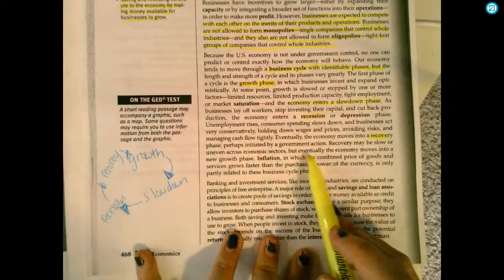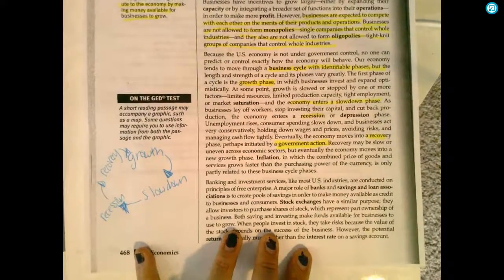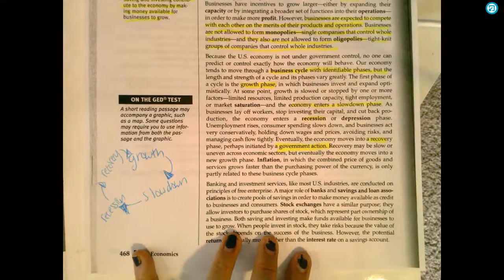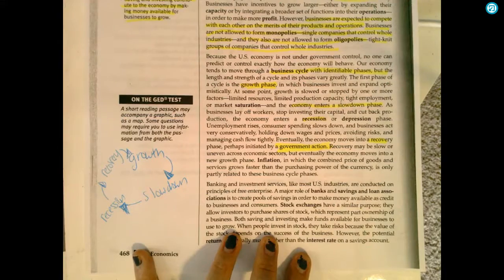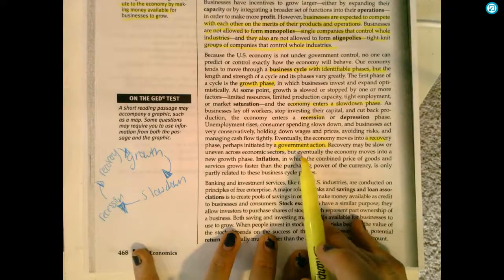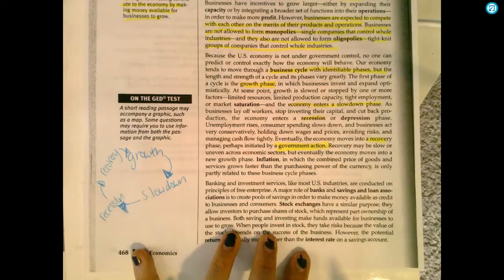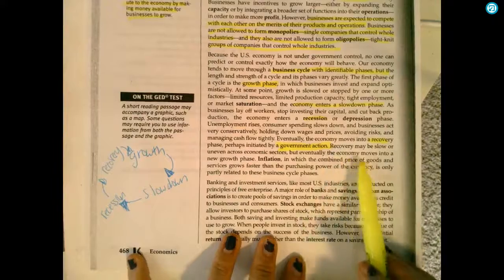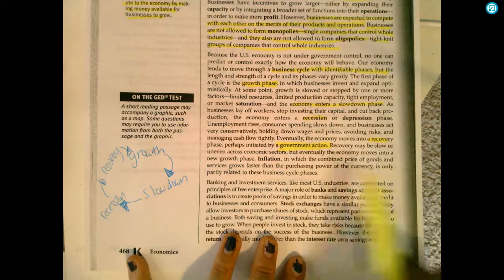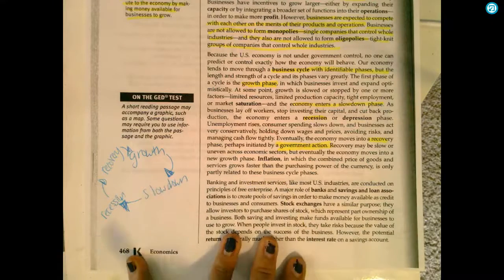Perhaps initiated by a government action. So you think about the COVID relief that small businesses got. They were able to still stay open, some of them, because of loans that the government gave them, or the stimulus checks that a lot of people have gotten. Those are government actions. So the government steps in and tries to help so that the recession doesn't last quite so long. Recovery may be slow or uneven across economic sectors, but eventually the economy moves into a new growth phase. So then we go back into growth.